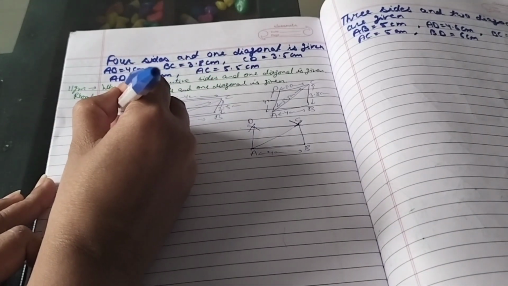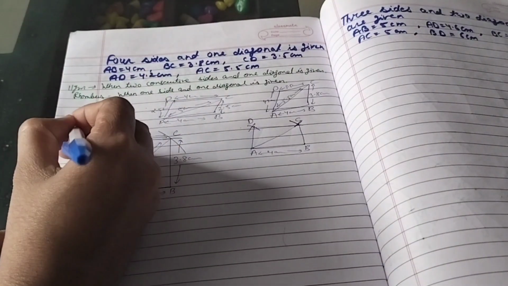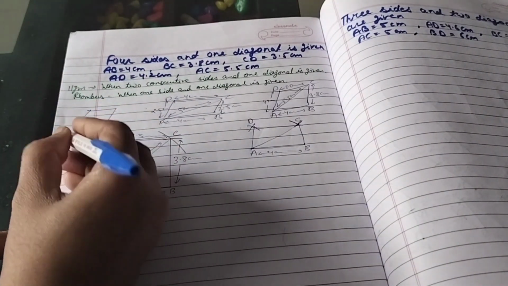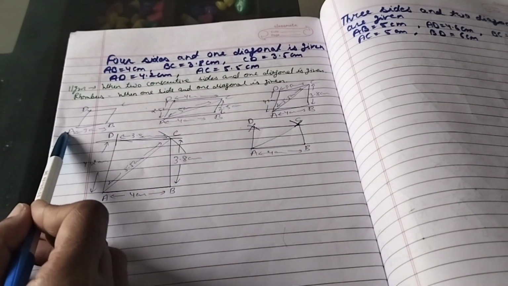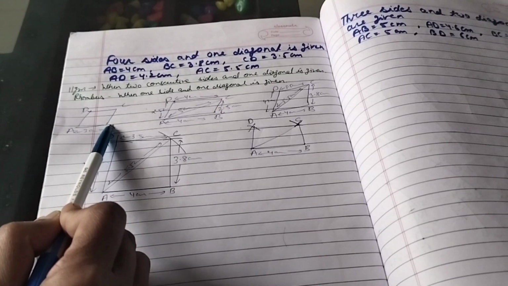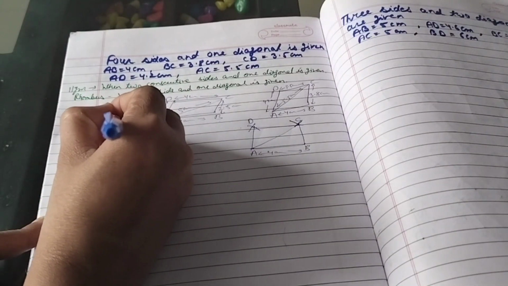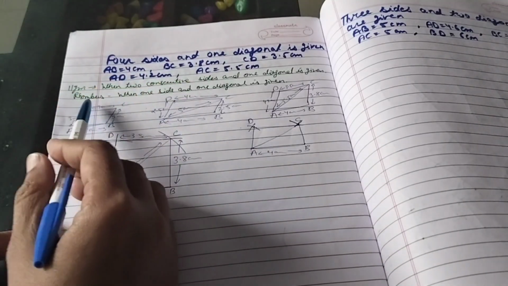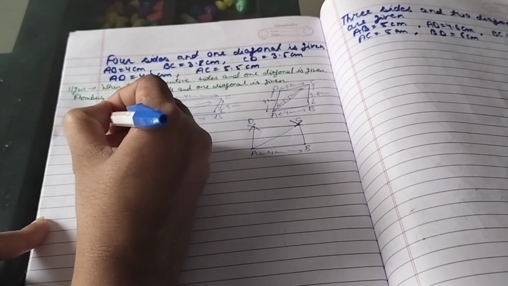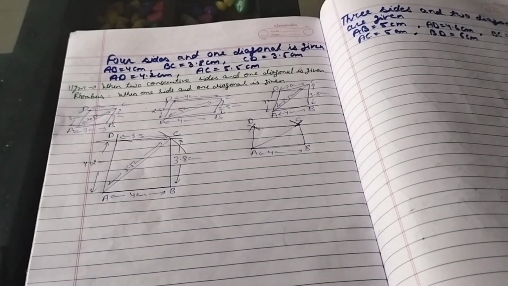So suppose this is the rhombus in which the side AB is 3 centimeters. Then BC will be 3 centimeters, CD will be 3 centimeters, and AD will be 3 centimeters. All the sides will be 3 centimeters. And one of the diagonals, suppose AC, is 4.5 centimeters. If this is what is given to us, how will we construct it?